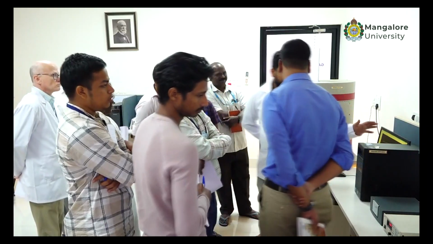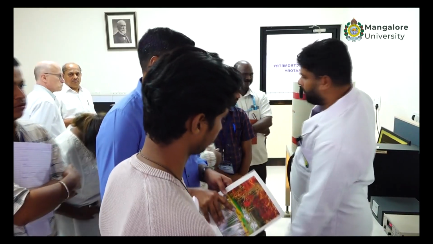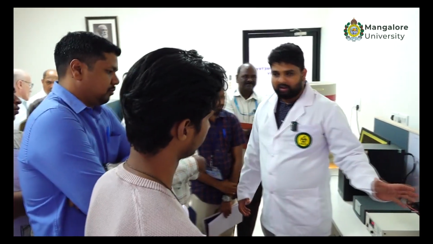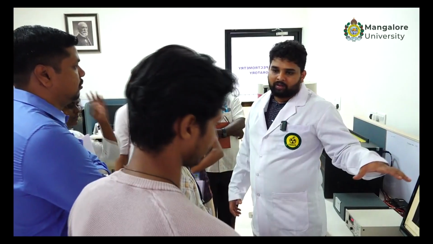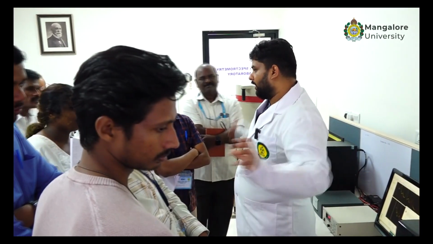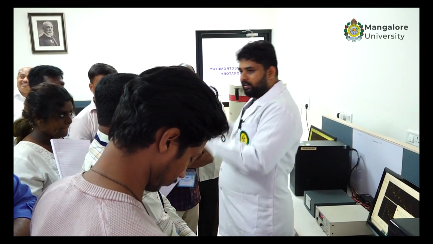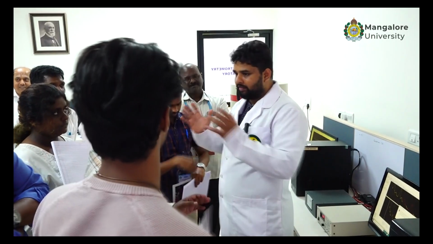The same spectrum, the same sample which I have kept over there, I am showing it here. But before going to the spectrum, I'll just explain about the system. There you had a semiconductor detector, which we reverse biased, and all those things I have explained.